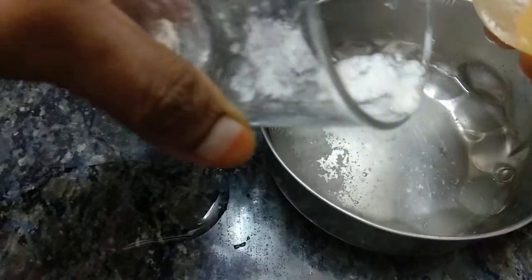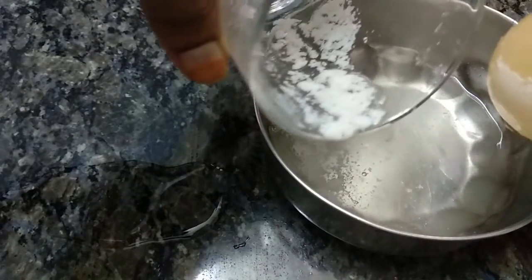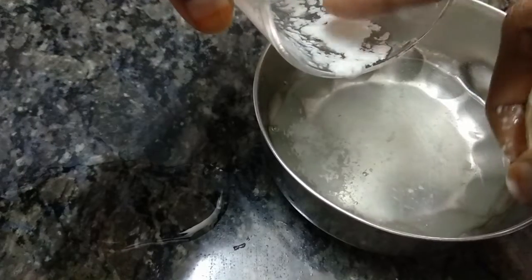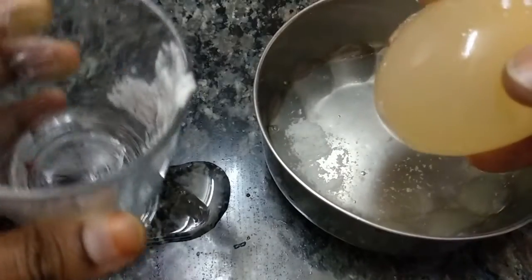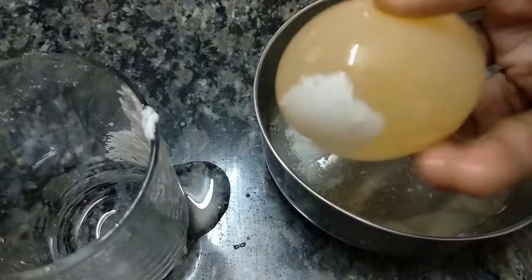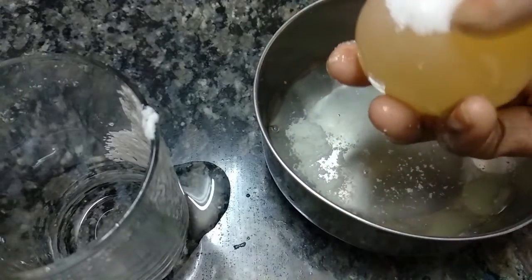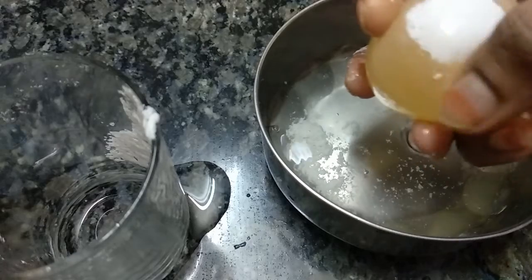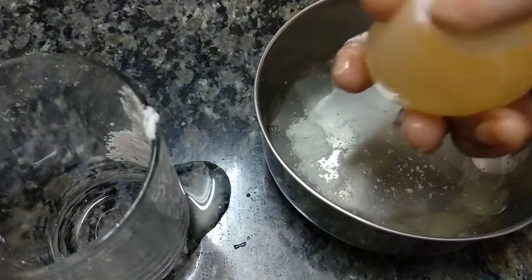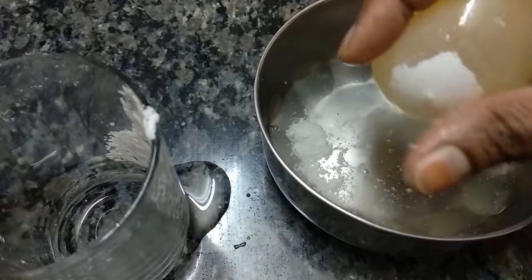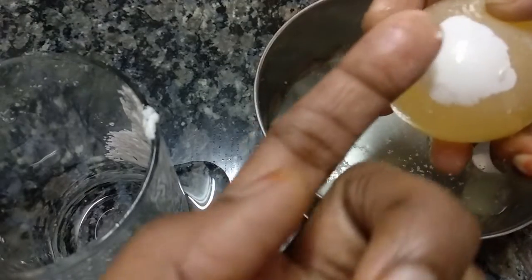See, the calcium deposits are in the cup. White. And here the egg is. The eggshell is completely dissolved except for this portion. It is slowly coming off with the finger when you rub it.